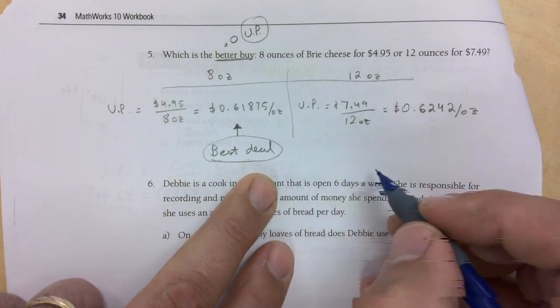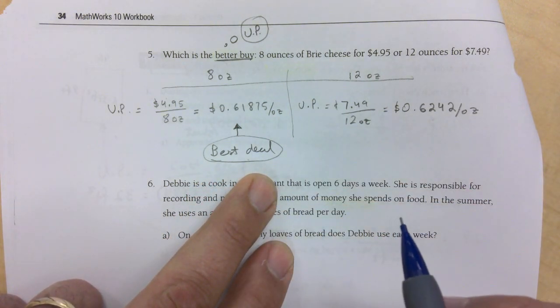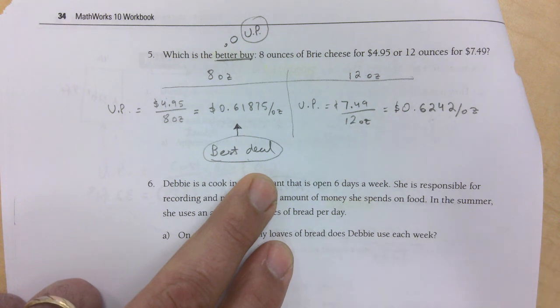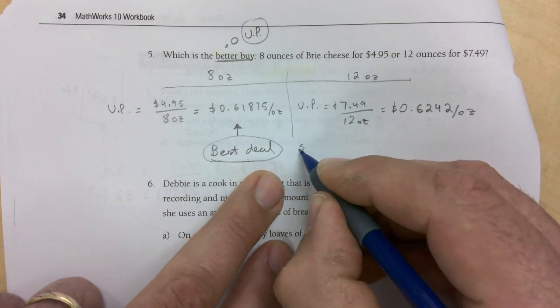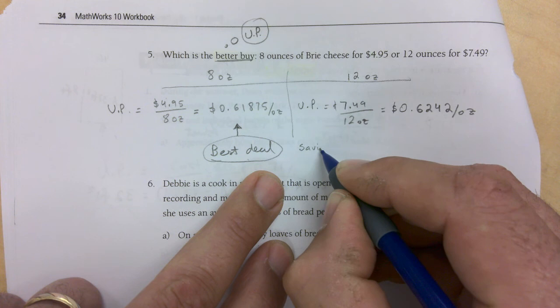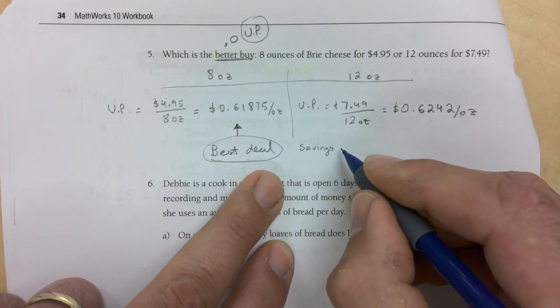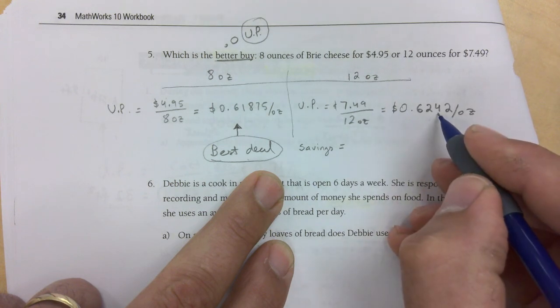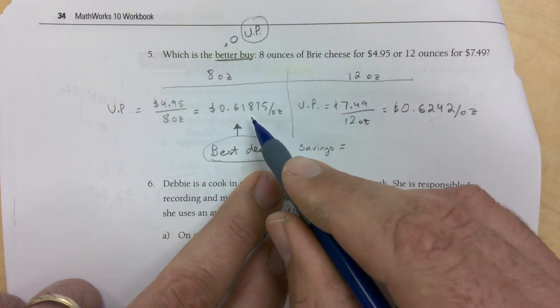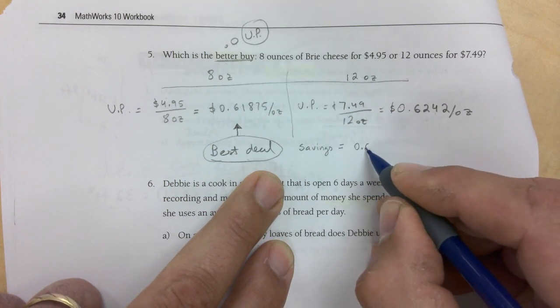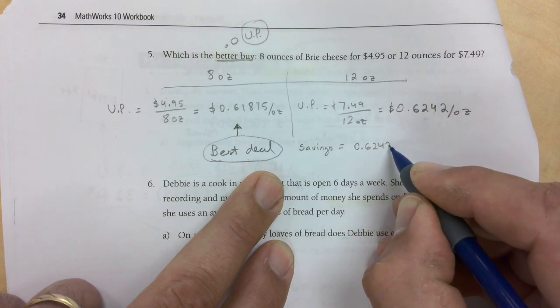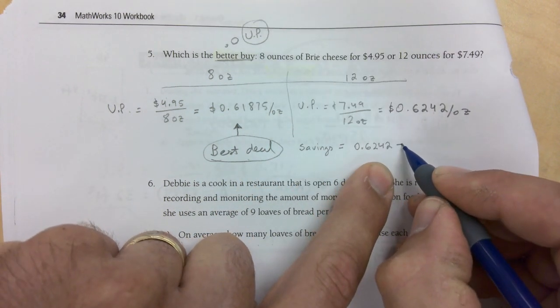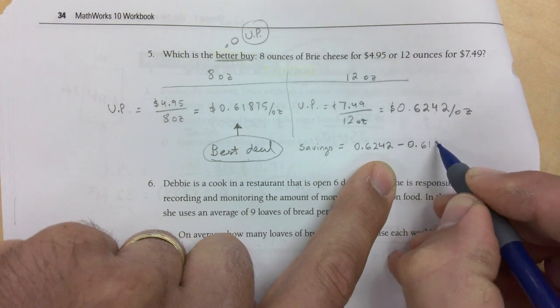And I would like to add something here that the question did not ask. I am asking you that. What would be the savings per ounce? I will take this and subtract that from it. So 0.6242 minus 0.61875.